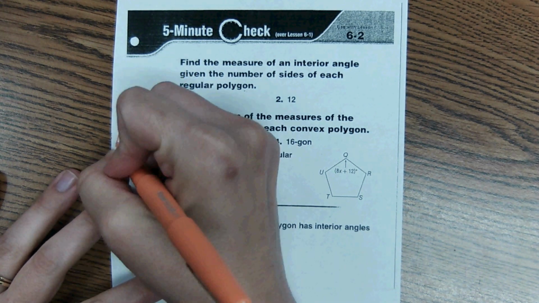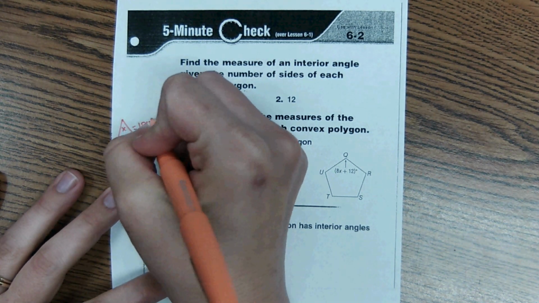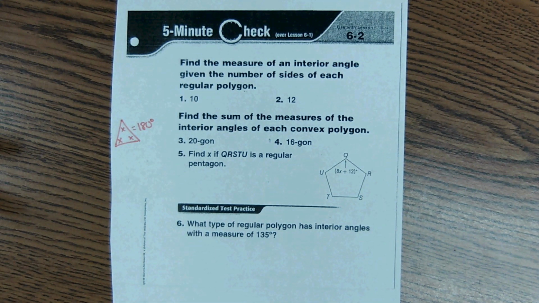For example, with a triangle, the 3 angles of a triangle equal 180 degrees, and it doesn't matter like.